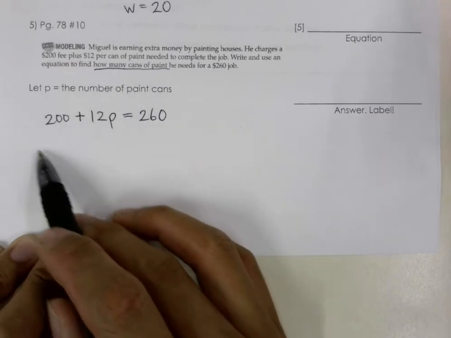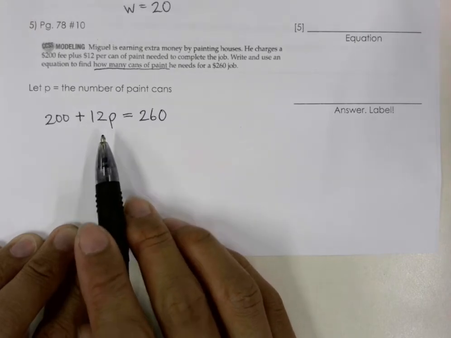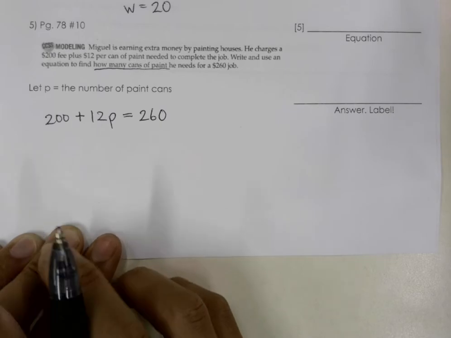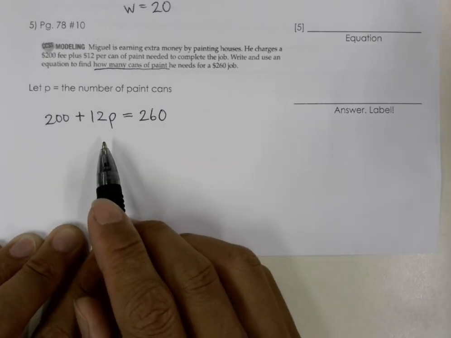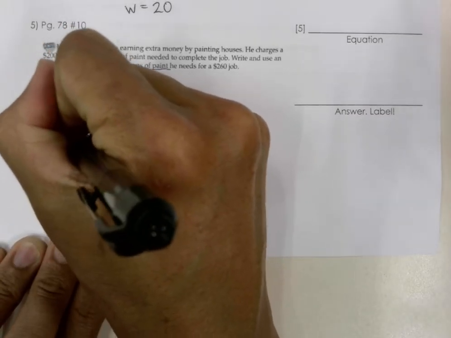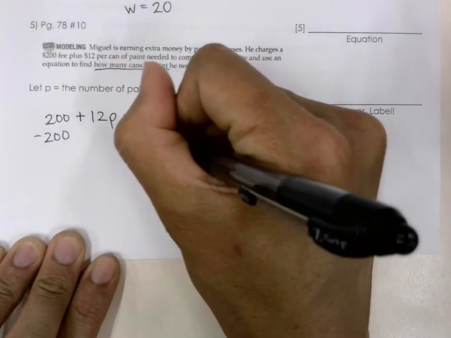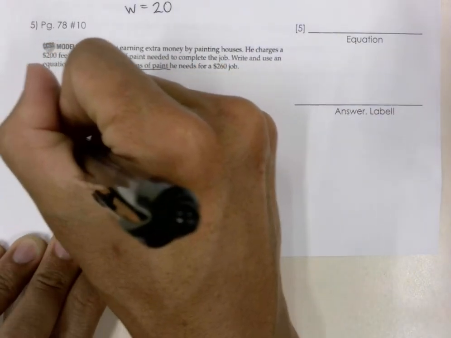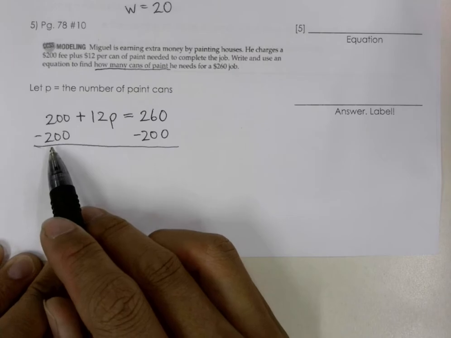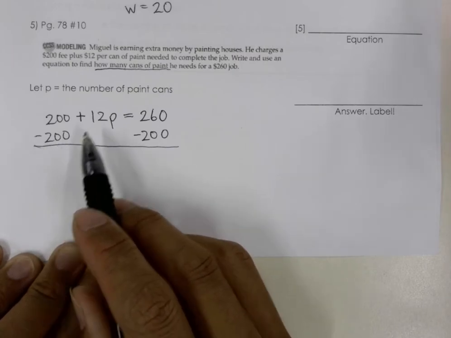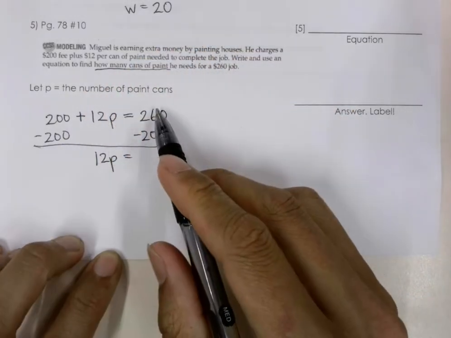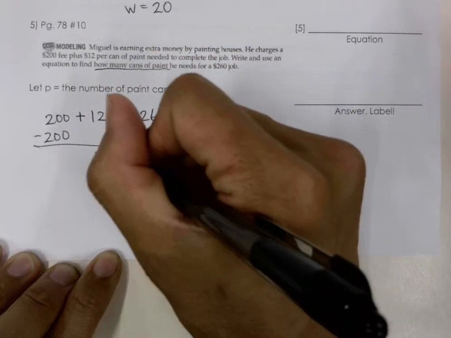Now that we have our equation, we can solve for P by leaving the P term on the left side of the equal sign and all the other terms on the right side of the equal sign. So we're going to move the 200 to the other side of the equation by subtracting from both sides of the equation. And we'll get 200 minus 200 is 0. And the 12p will drop down. 260 minus 200 is 60.